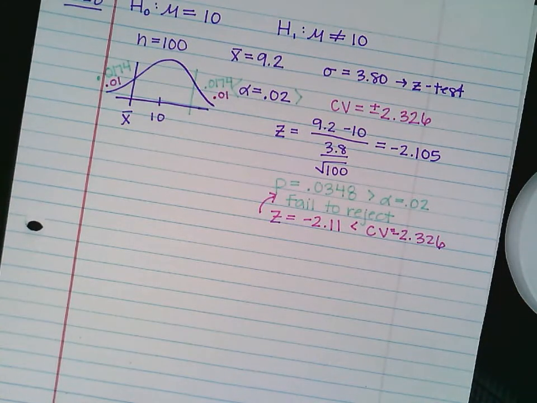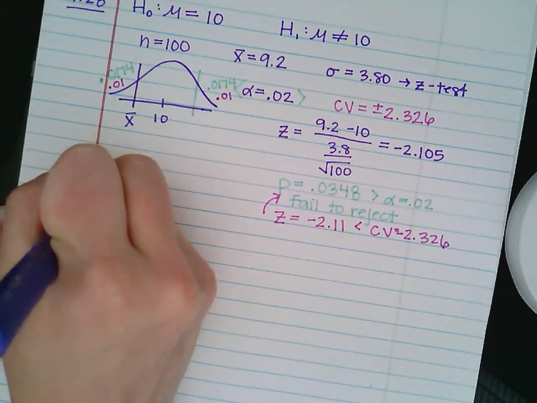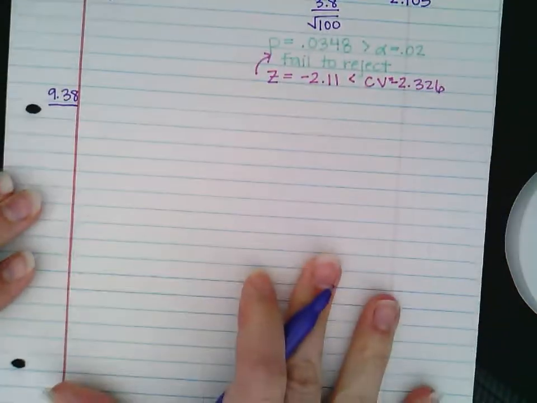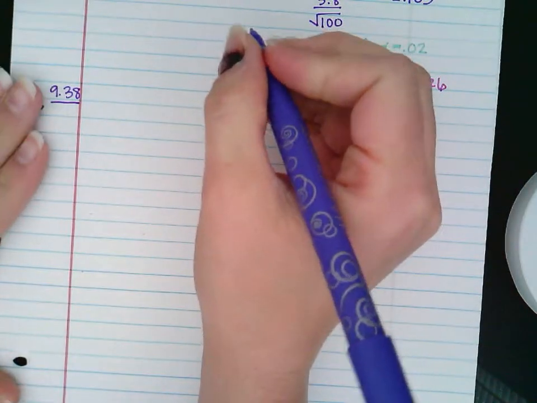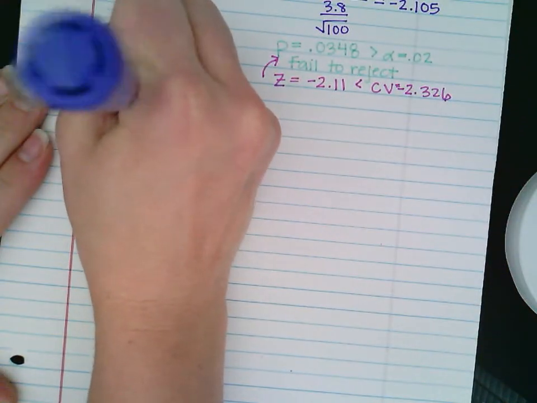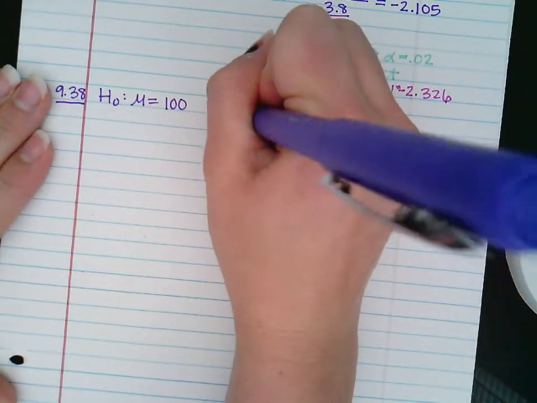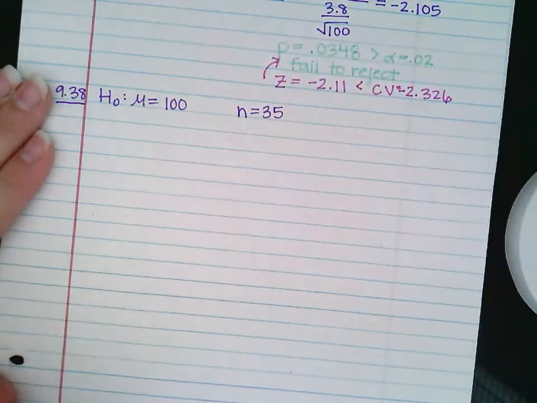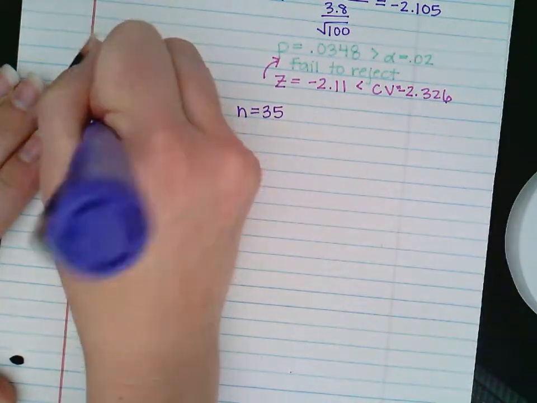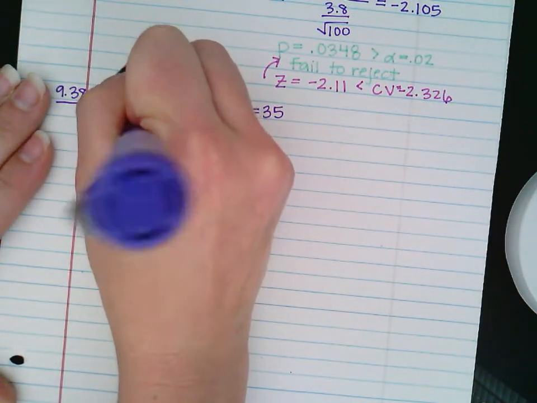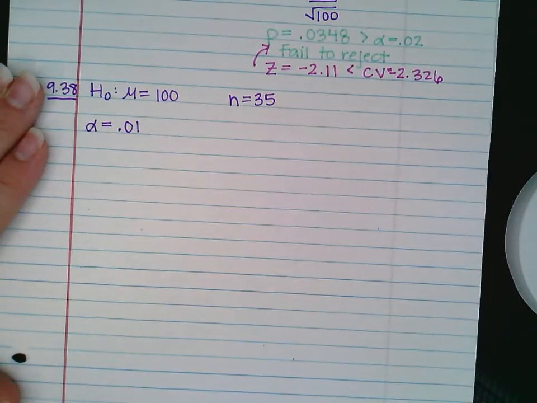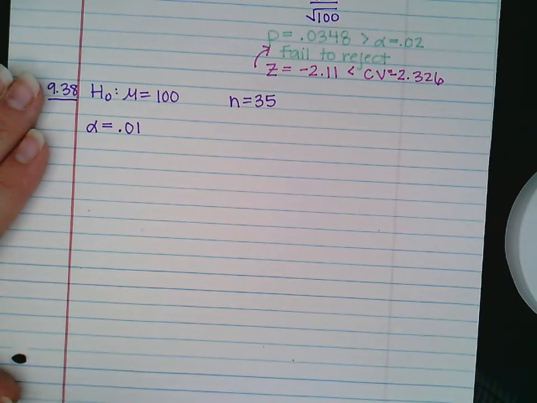So specifically looking at question 9.38, in that question, they give you that you're looking at a null hypothesis that mu is equal to 100, and then it says we have a sample of 35, and you're wanting to find the critical values or the rejection and non-rejection regions for an alpha of 0.01.